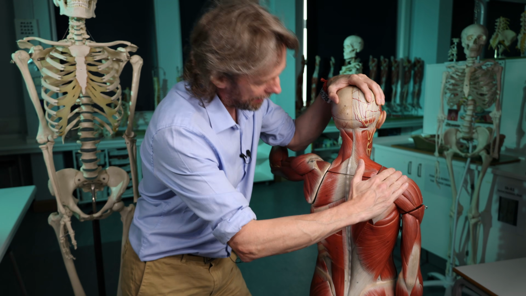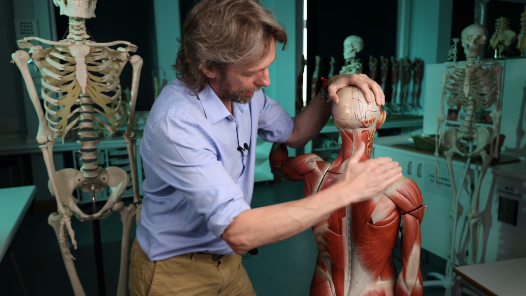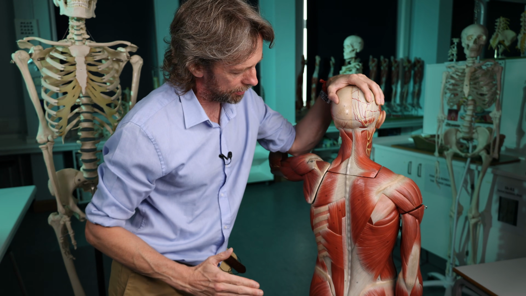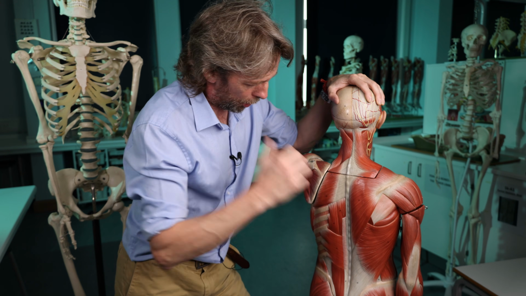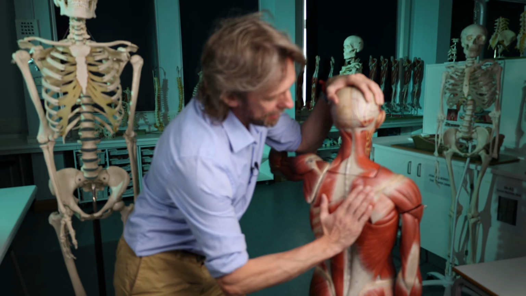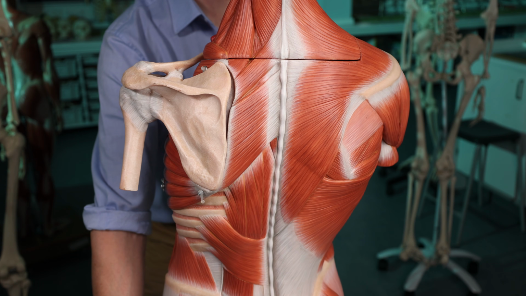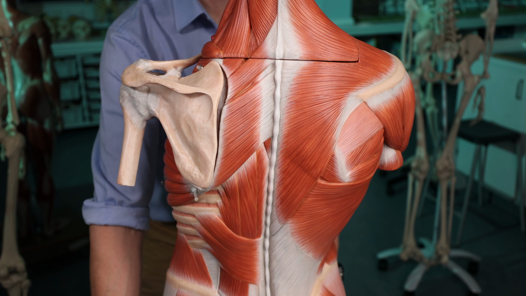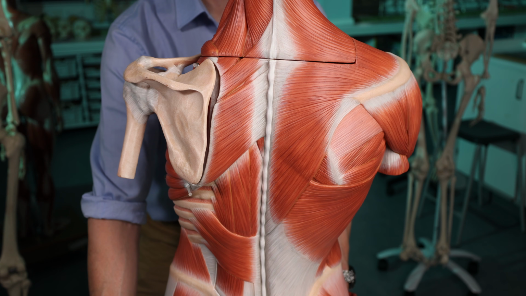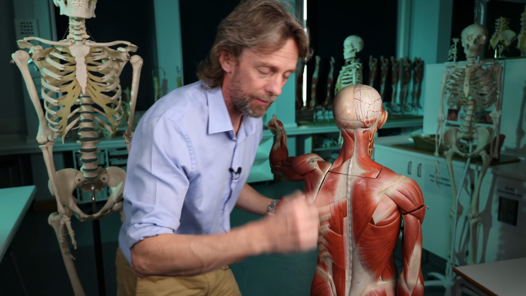But the trapezius muscle has fibers running in different directions, and it attaches to some bones. We'll have a look at that in a moment. Can you see how these fibers are running in those different directions? Which means that this muscle can pull bones in different directions, which means it has different functions, which means it is a little complicated, but very important.